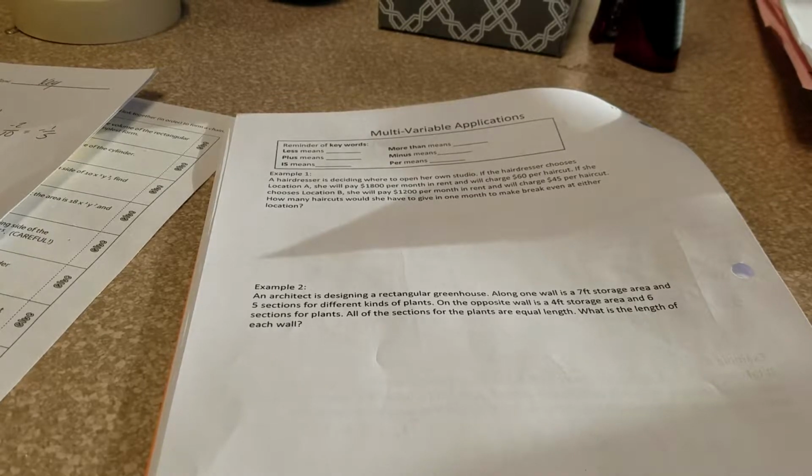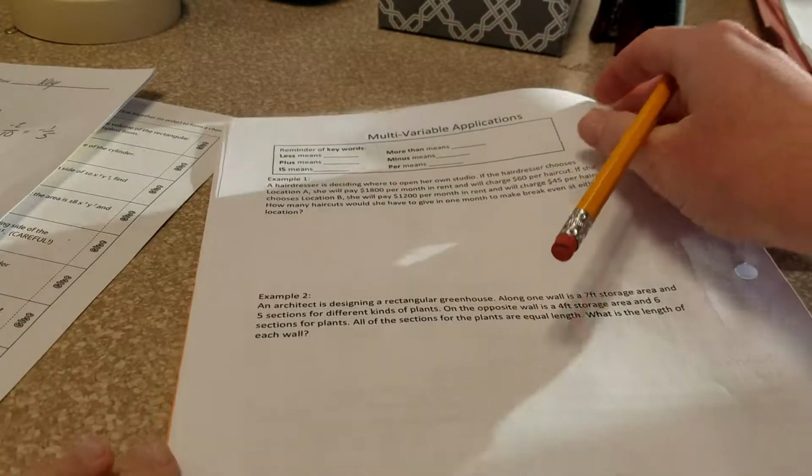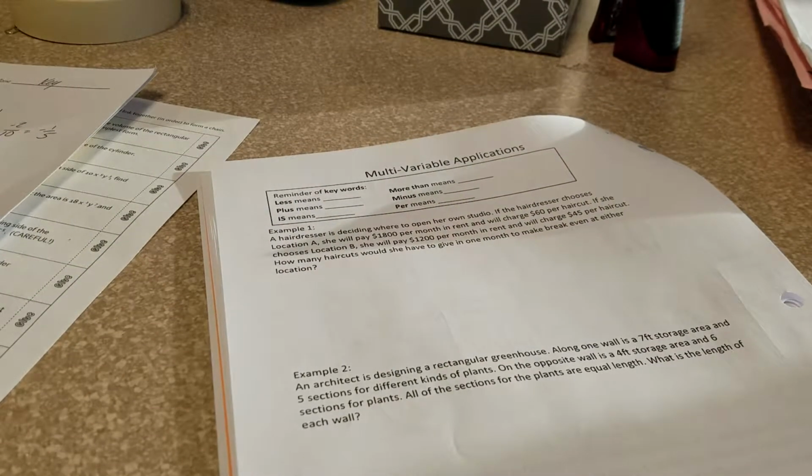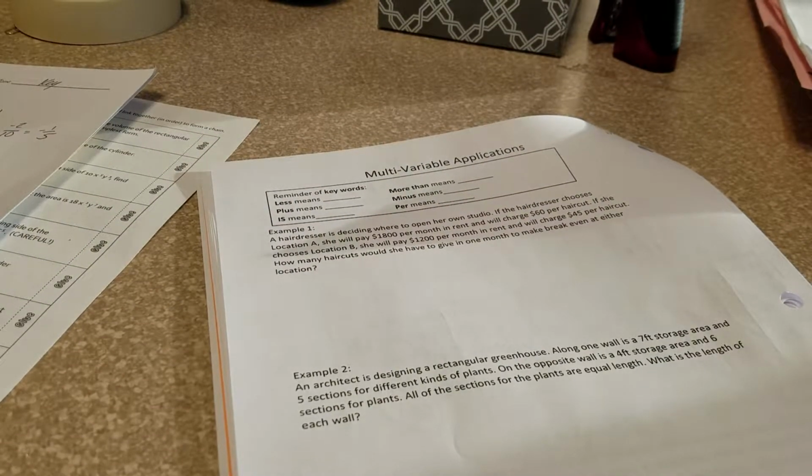All right, this is our final lesson for our solving equations chapter. We're going to do some multivariable applications. So basically what we're going to see are multiple instances of seeing our variables in our equations, and we're going to apply them into word problems.